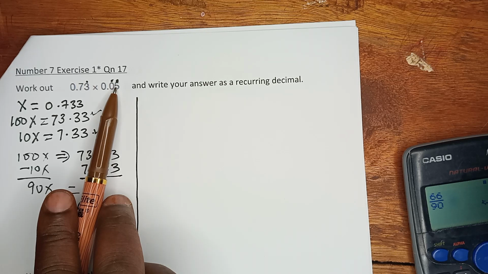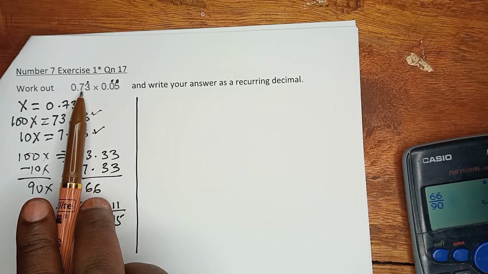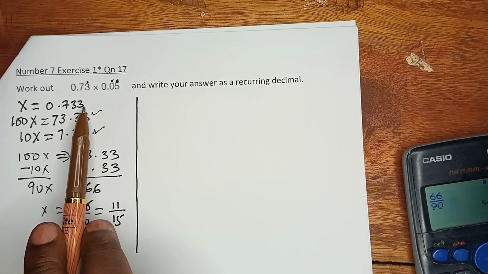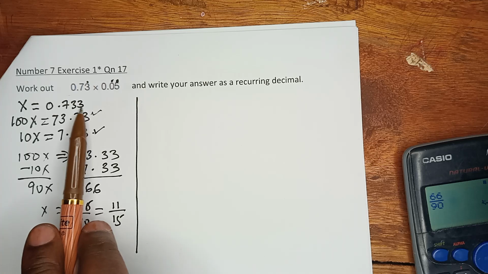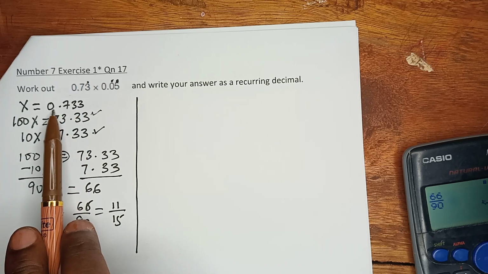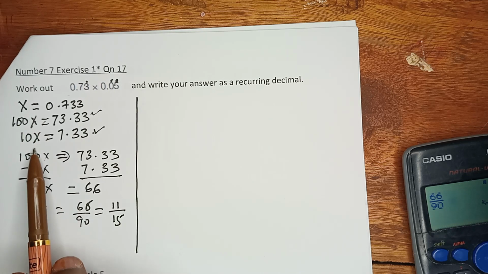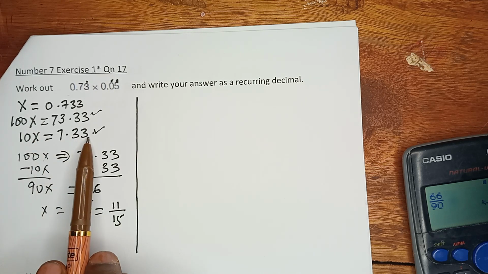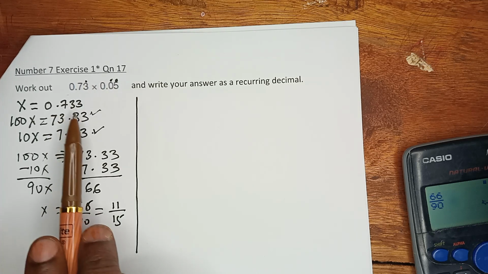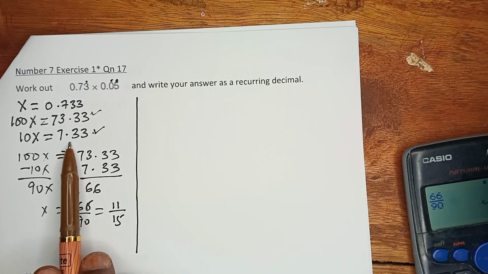Let's first of all deal with the first one, 0.73 recurring, and let's take our x to be 0.733 because 3 is recurring. We keep multiplying by multiples of 10, and we go to 10x, which is 7.33, because the decimal point moved one position.